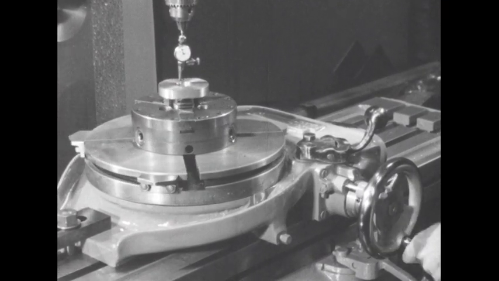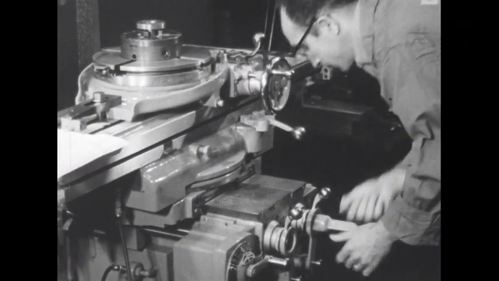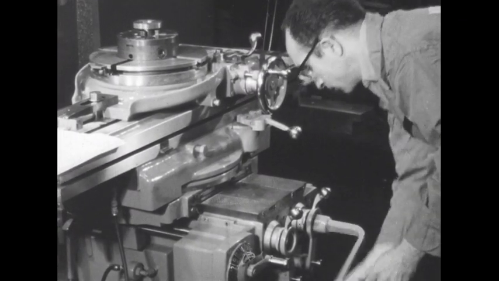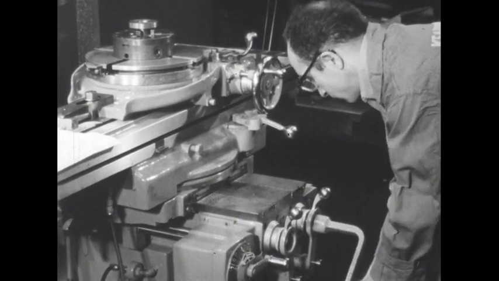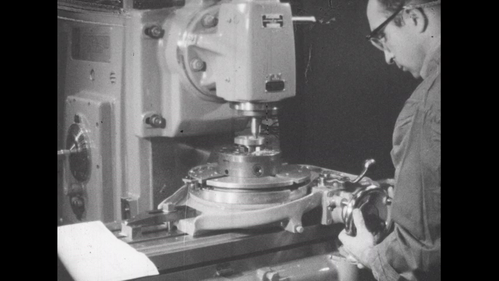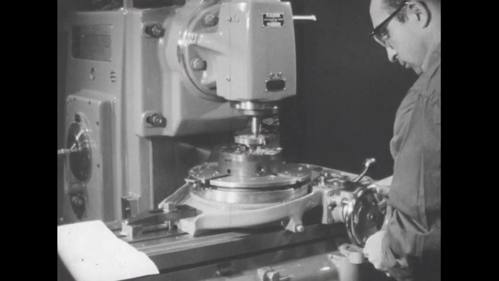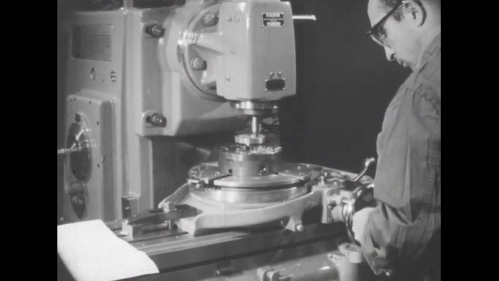The milling machine table, with the rotary table and the workpiece, is then located in relation to the cutting tool for the specified arc radius. The rotary table is turned by a hand crank, and as it is rotated, the tool cuts the desired arc-shaped slot.